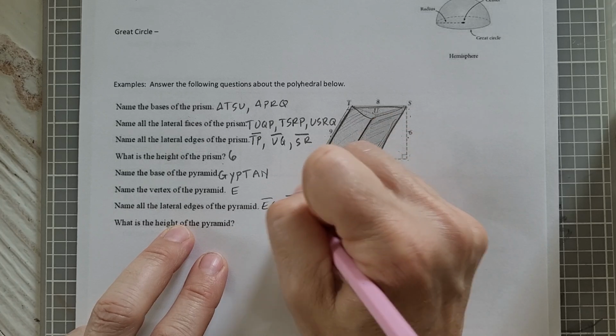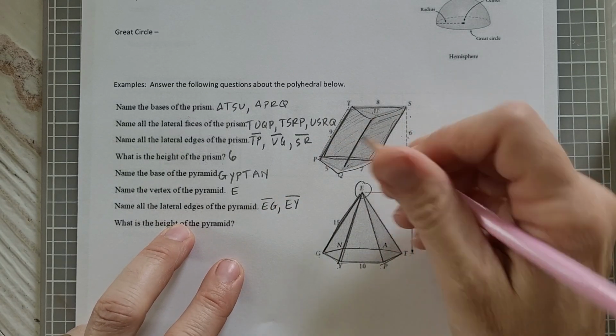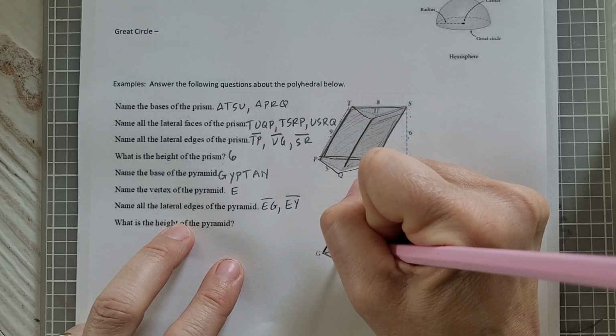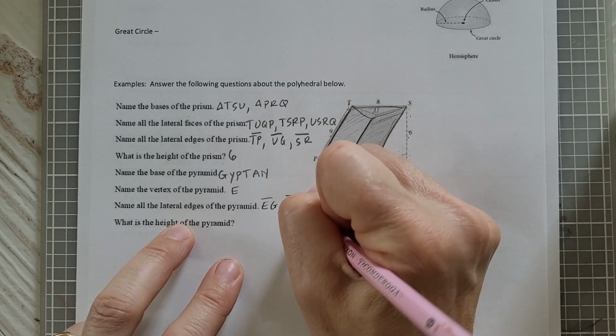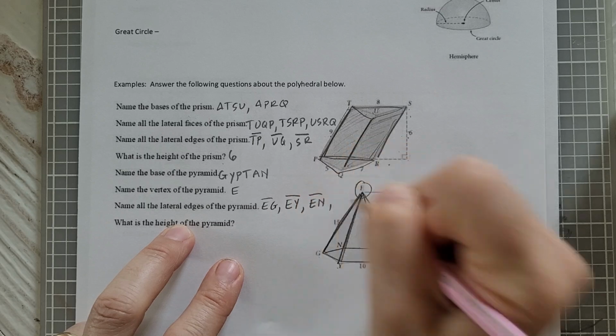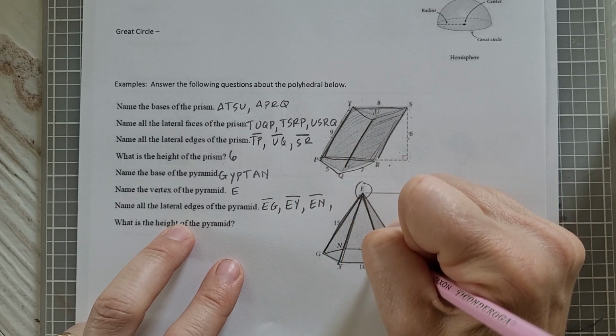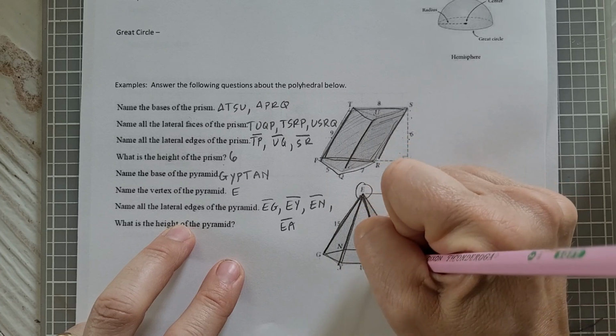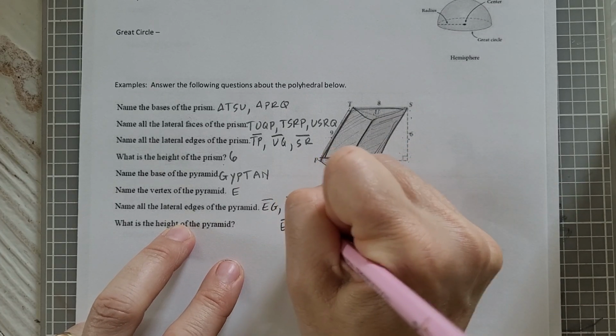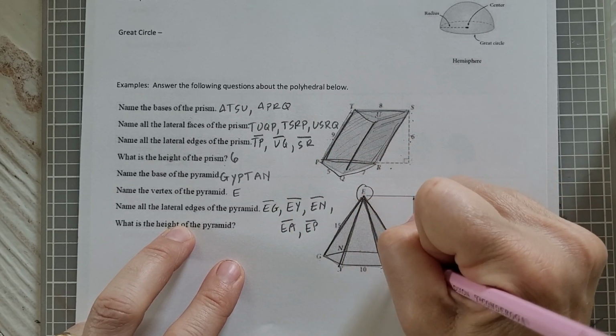You see what the book did here? Pyramids, Egypt. Segment EN is kind of hard to see. It's in the back. It almost looks like it's overlaying with segment EY. Segment EA is kind of the same. Then segment EP is this one in the front. And then finally segment ET.